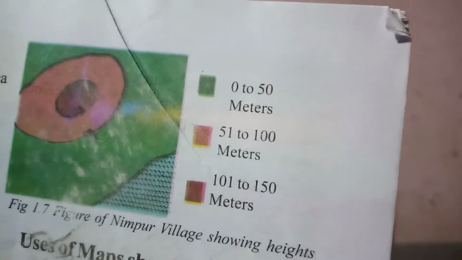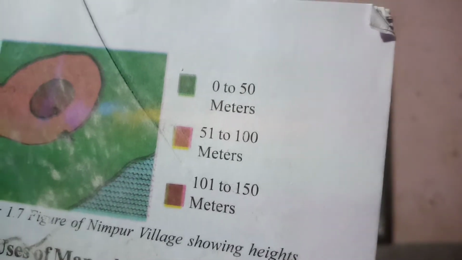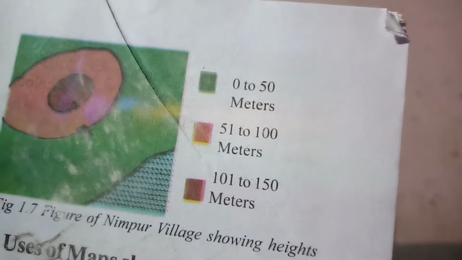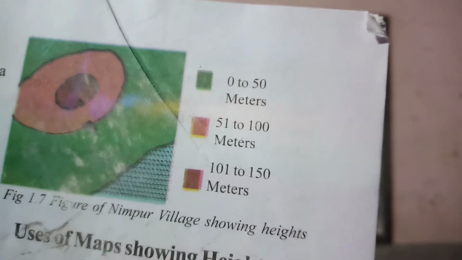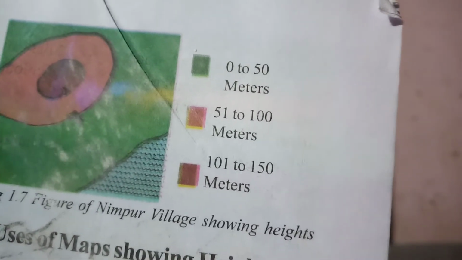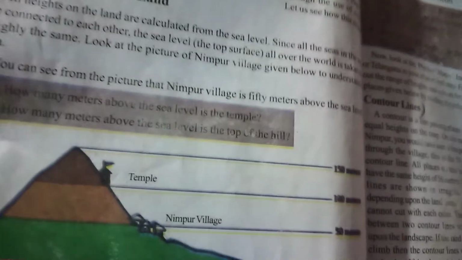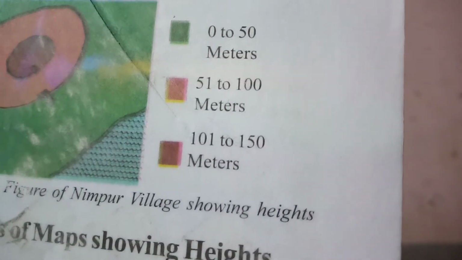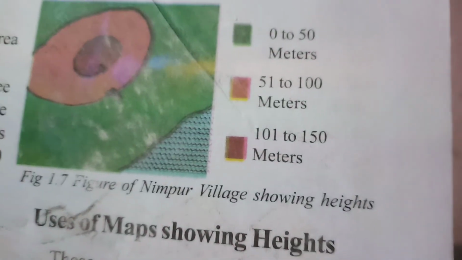Then 51 meters to 100 meters is shown in a brown-orange color, a little orange. Now compare the top side, the Nimpur village temple area, in dark brown color, that is 101 to 150 meters, the top.